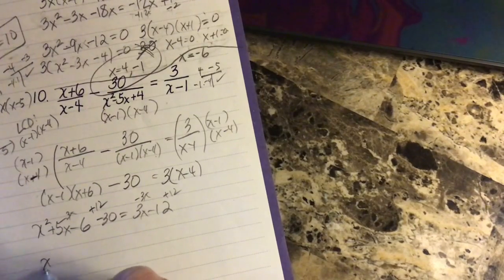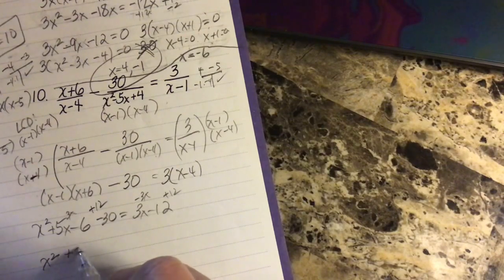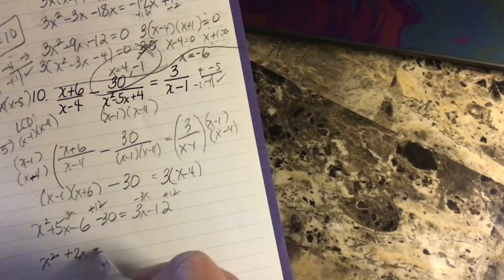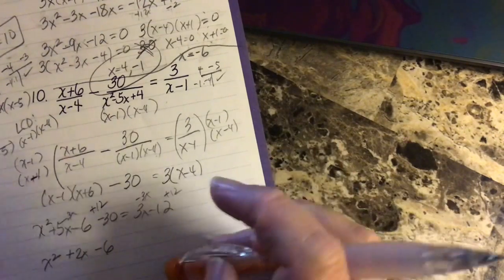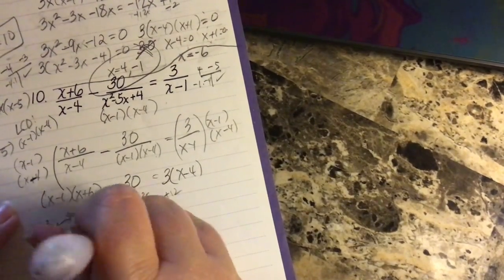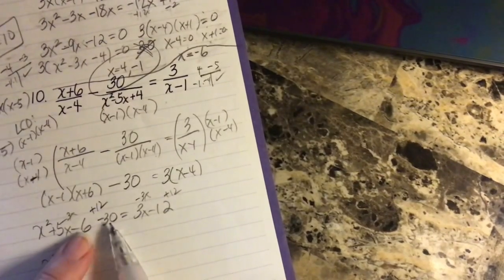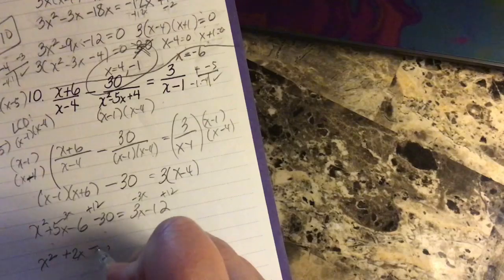So I'm going to have x squared plus 2x minus, hold on. This is negative 36. Negative 36 plus 12 is negative 24.